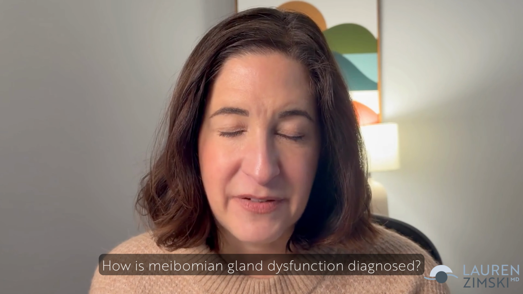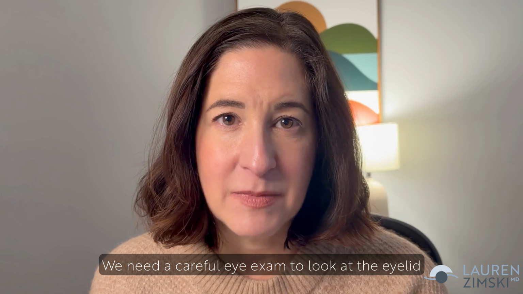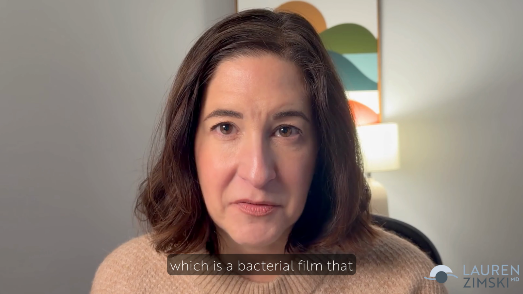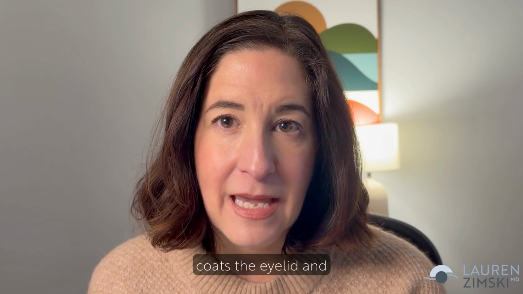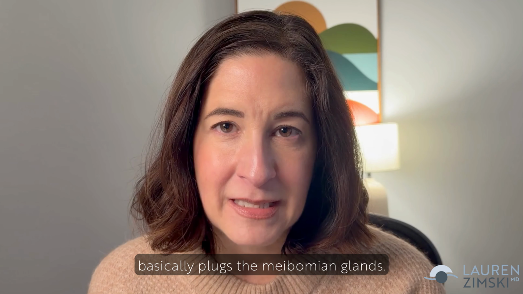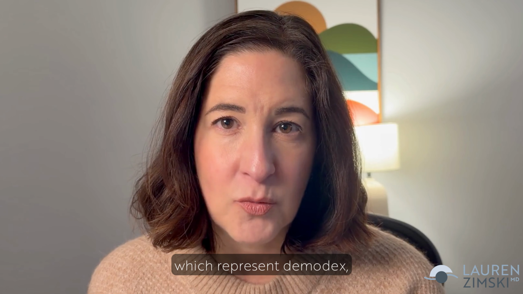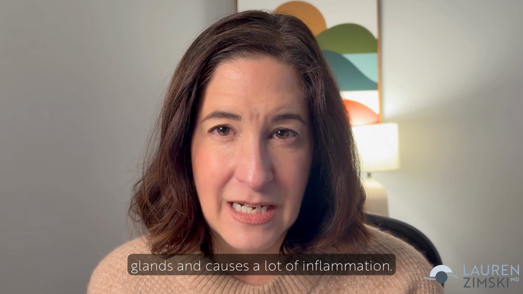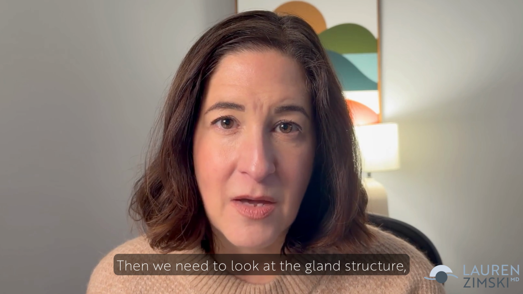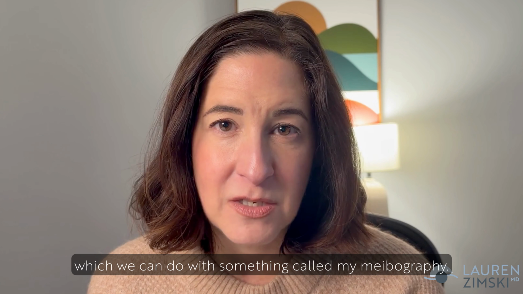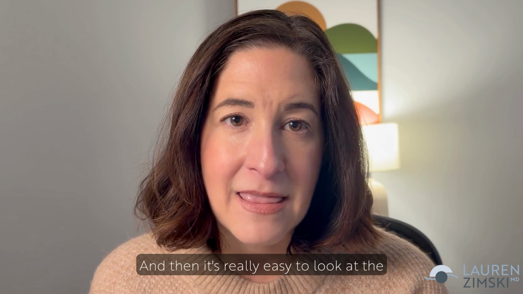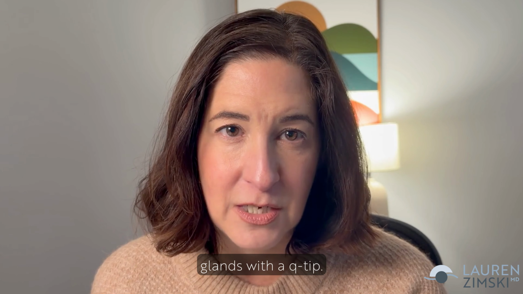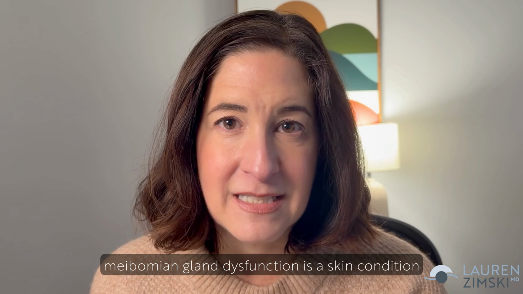How is meibomian gland dysfunction diagnosed? We need a careful eye exam to look at the eyelid margin. We look for things such as biofilm, which is a bacterial film that coats the eyelid and basically plugs the meibomian glands. There can be collarettes, which represent Demodex, which basically gets into the oil glands and causes a lot of inflammation. Then we need to look at the gland structure, which we can do with something called meibography. And then it's really easy to look at the oil quality by just pushing on the oil glands with a Q-tip.